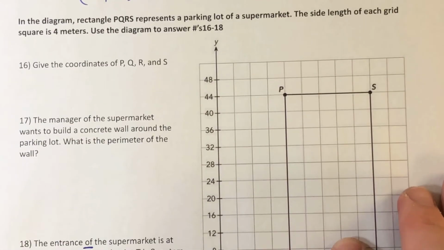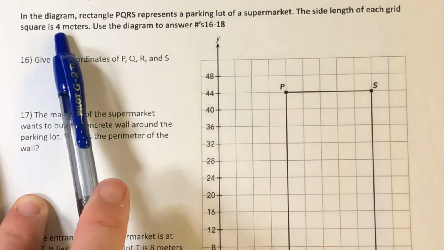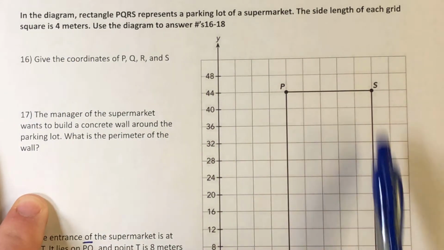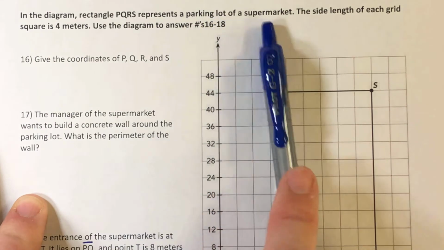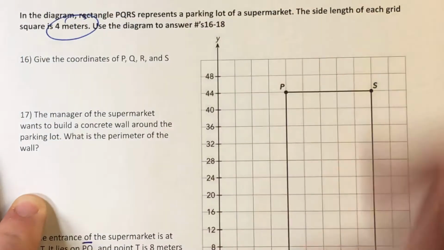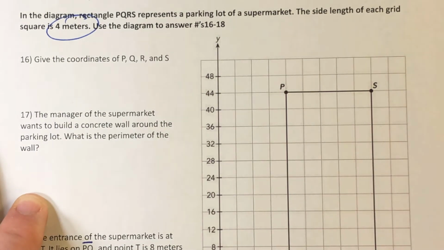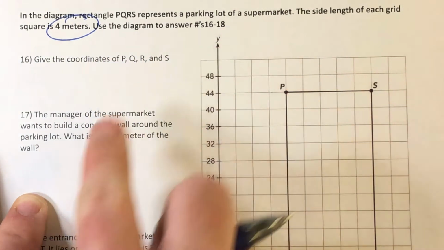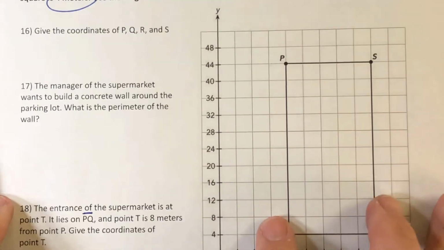Last scenario. In the diagram, rectangle PQRS is a parking lot of a supermarket. The side length of each grid square is 4 meters. Always note what it counts by. Use a diagram to answer numbers 16 through 18. 16. Give the coordinates of PQRS.